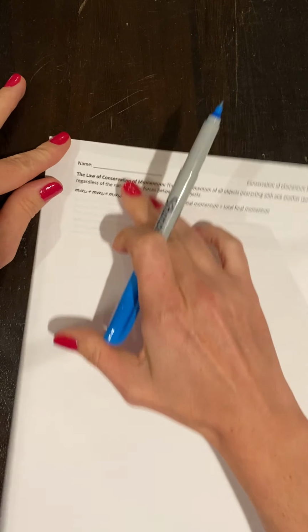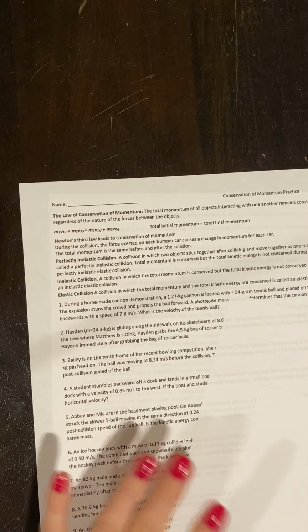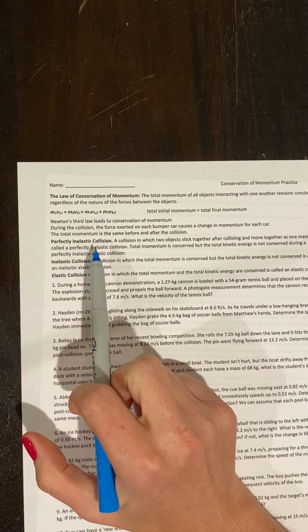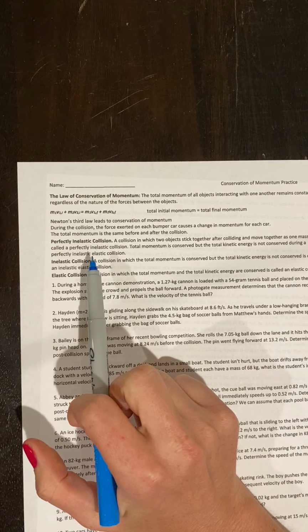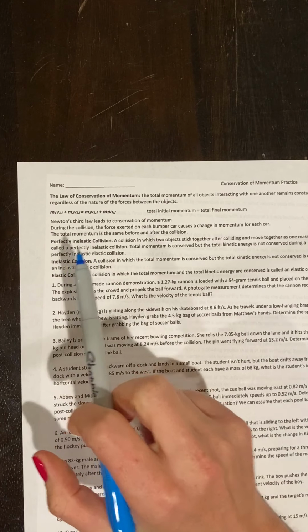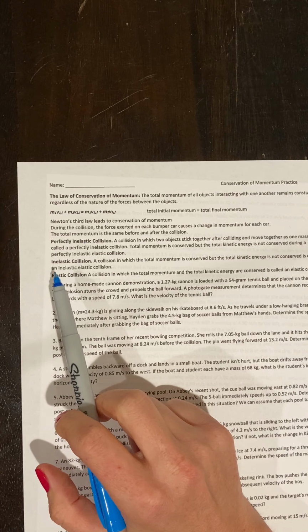Some vocab for the week: perfectly inelastic. Perfectly inelastic is when two objects are not together before they collide, but then they stay together after they collide. Your kinetic energy is not conserved in this situation.